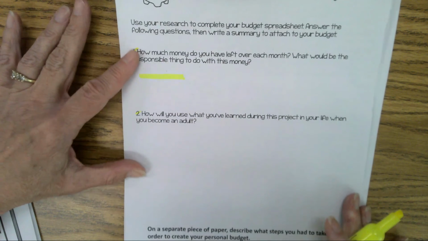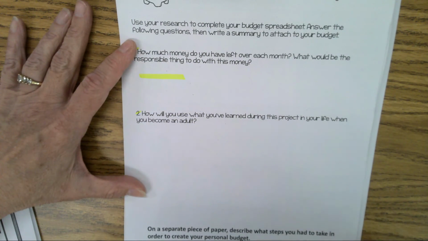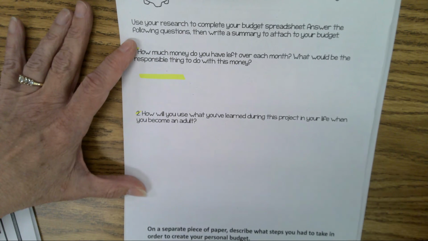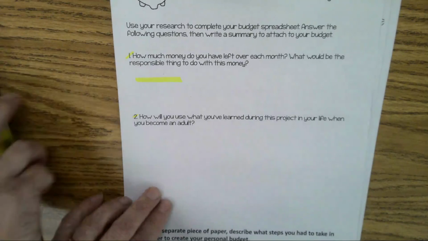The next question you have to answer, how will you use what you've learned during this project in your life when you become an adult? And that should be 1, 2, maybe 3 sentences, but at least one sentence. I would say 1 to 3 sentences. Then you are complete with your project. This project will then be turned in to the correct folder. And that will be it.